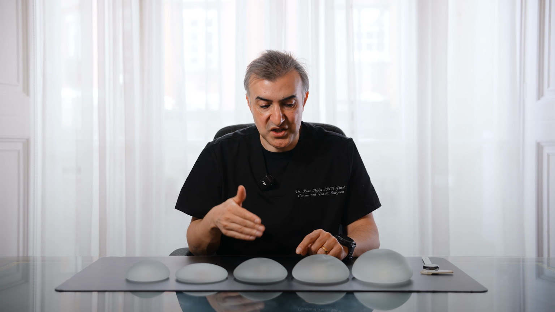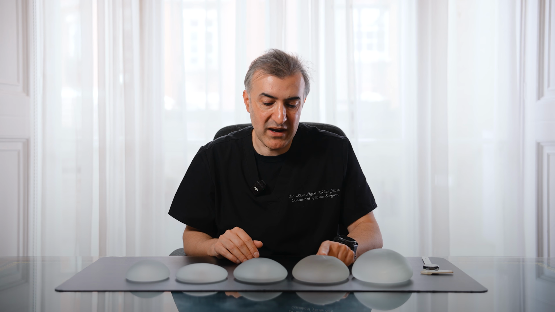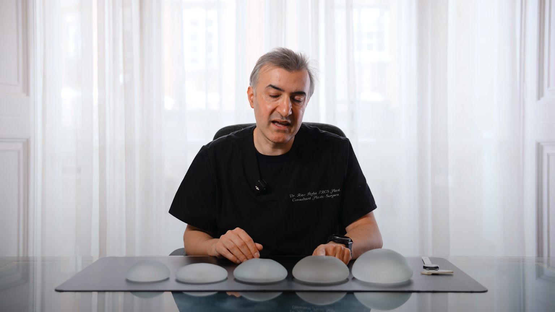Sometimes we'll order 2 different projections, i.e. 2 different sizes, and have them both available on the day of surgery, and that gives them time to consider their options, gives them a bit more amount of time. And also, you may be concerned as a surgeon that you can't actually fit the bigger one, so you may want to have a back out once you've created the pocket, and you can do that.